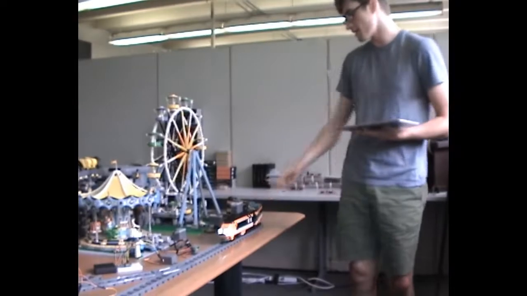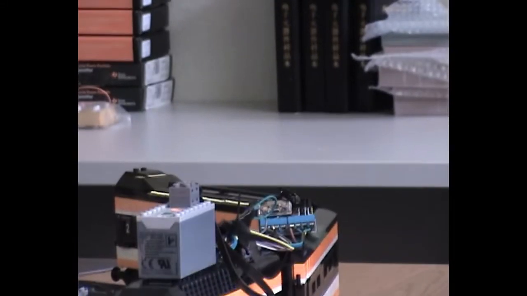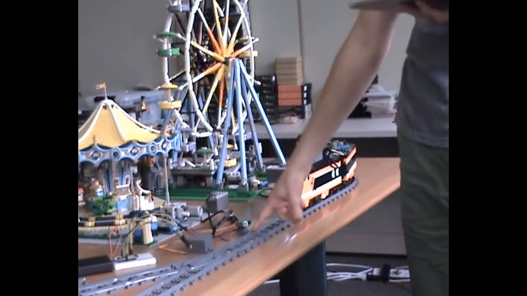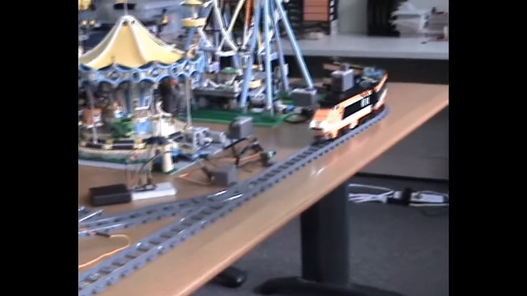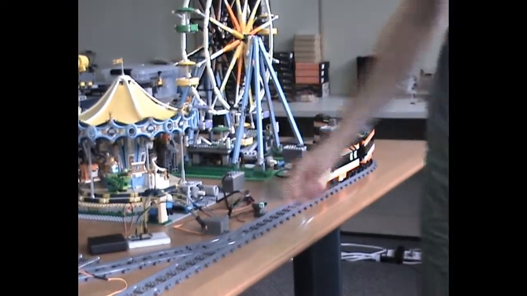Now for the train and train track. The train is controlled by a NodeMCU attached to a motor shield similar to the Ferris wheel and carousel. The track has sensors and switches. The sensors are infrared sensors and the switches are servo motors. They're powered by batteries attached to NodeMCUs. The NodeMCUs read the switches and send out the signals for the servo motors to switch.